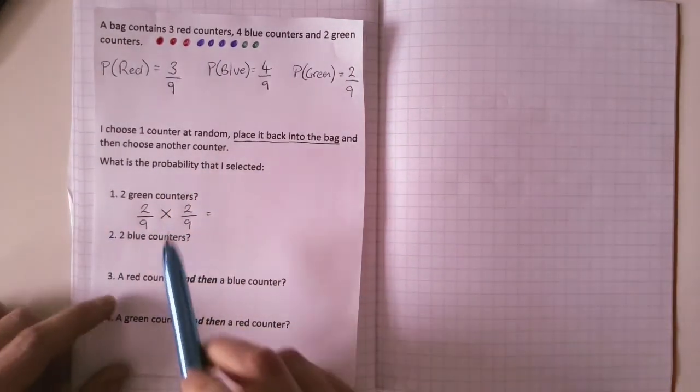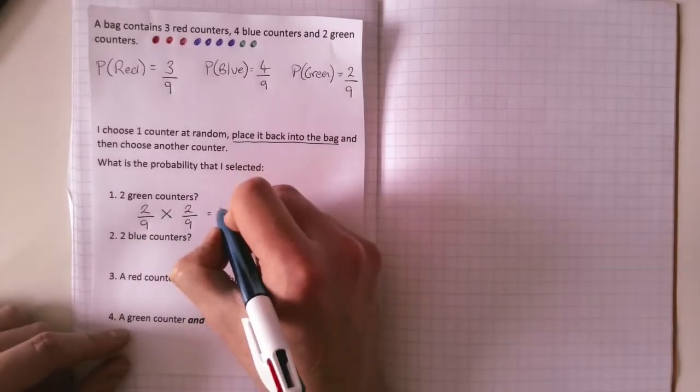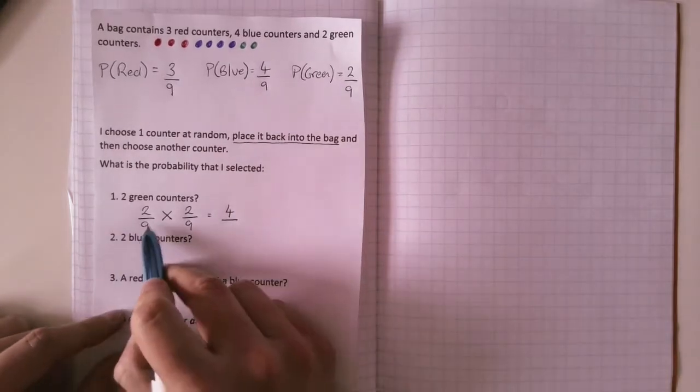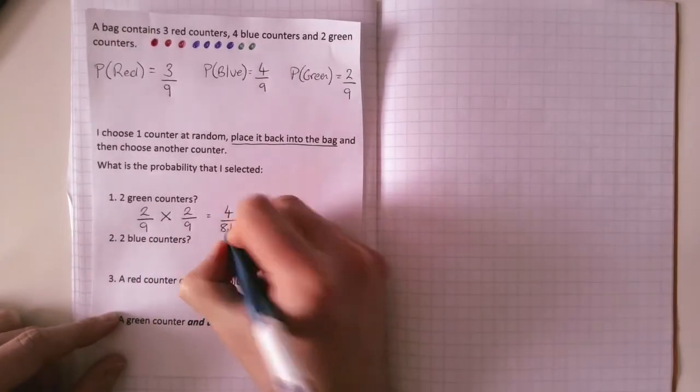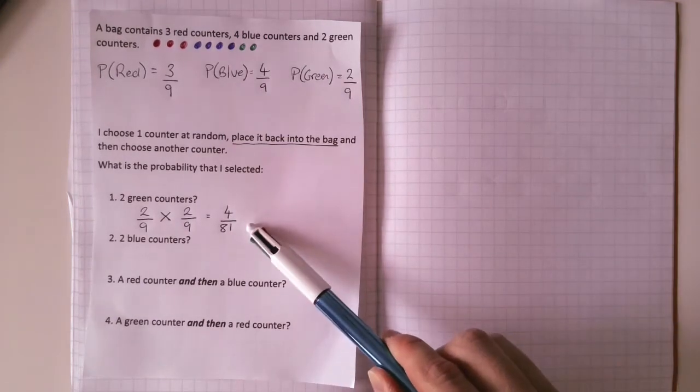Now I just mentioned that multiplying fractions is easy because we just have to times the top 2 numbers. So 2 times 2 is 4. And times the bottom 2 numbers, 9 times 9 is 81. So the probability of me getting 2 green counters is 4 out of 81.